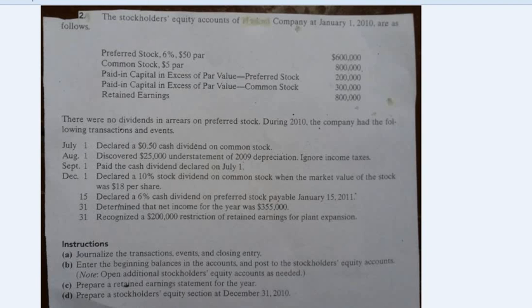Preferred stock 6%, $50 par value; common stock, $5 par; paid in capital in excess of par value preferred stock 200,000; paid in capital in excess of par value common stock 300,000; and retained earnings 800,000. This information is given to help you with what is required later.